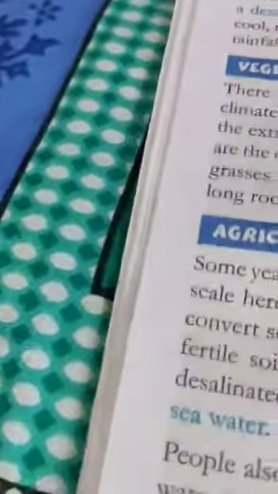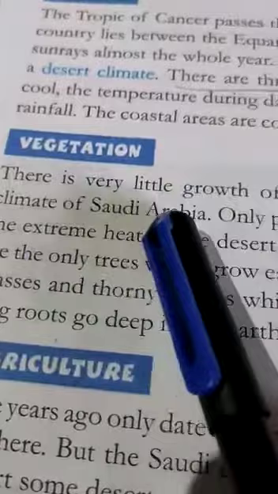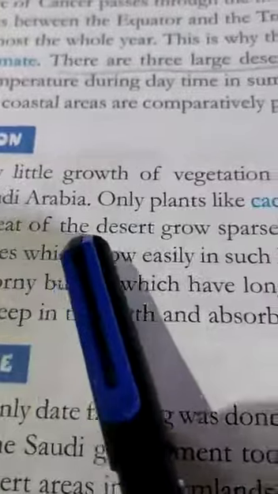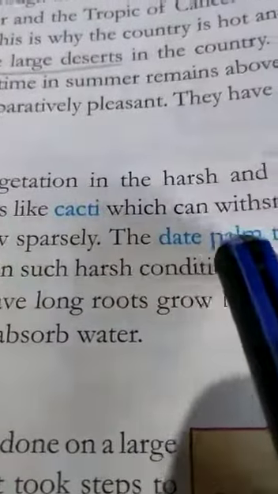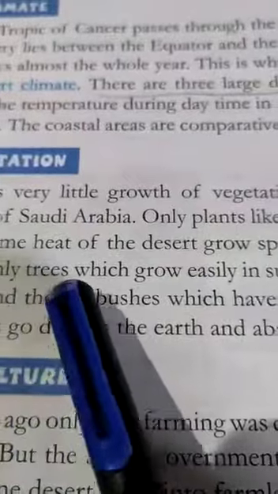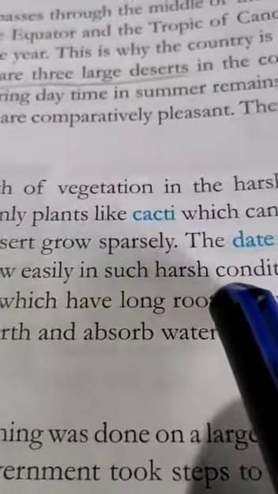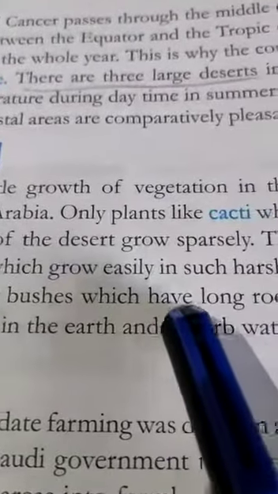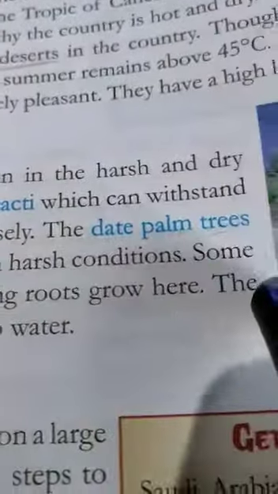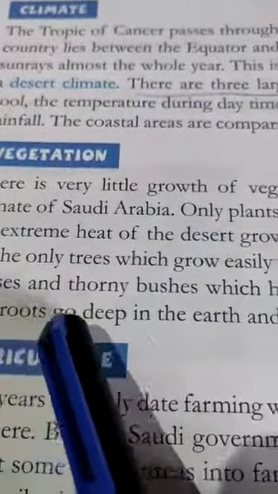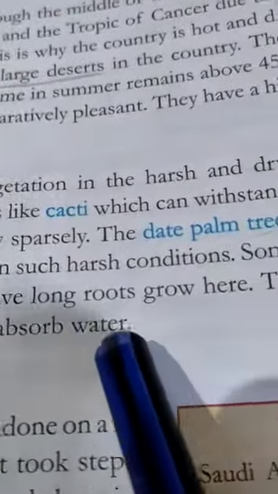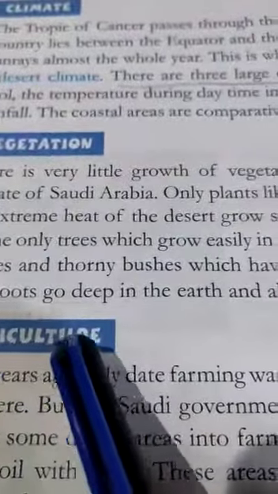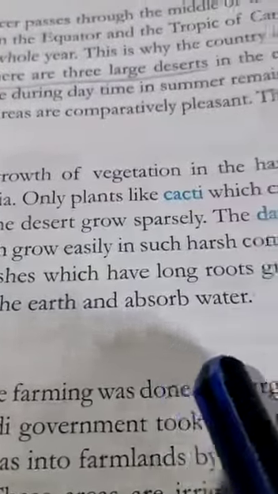Now we are going to learn about vegetation. There is very little growth of vegetation in the harsh and dry climate of Saudi Arabia. Only plants like cacti, which can withstand the extreme heat of the desert, grow sparsely. The date palm trees are the only trees which grow easily in such harsh conditions. Some grasses and thorny bushes which have long roots grow here. The long roots go deep in the earth and absorb water.